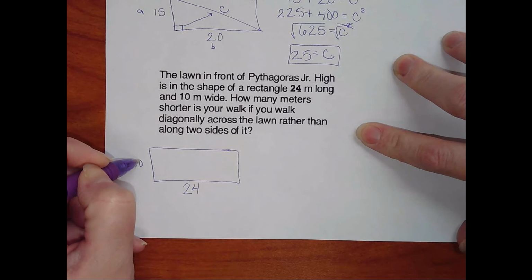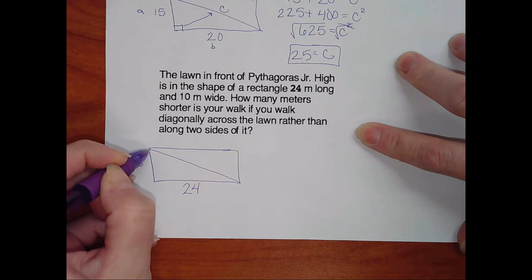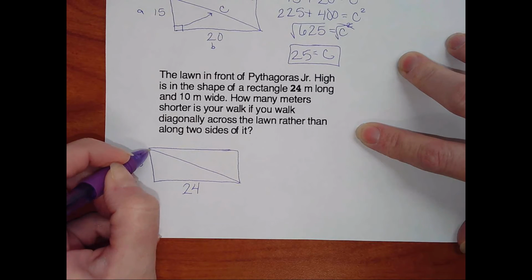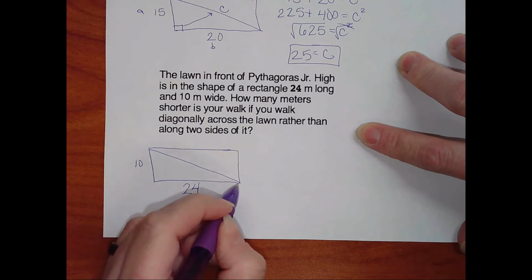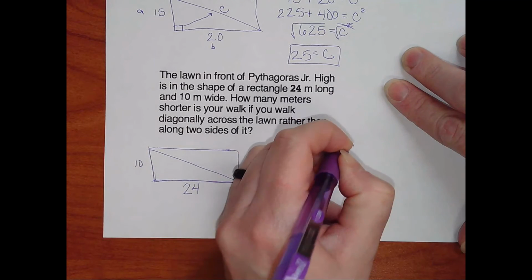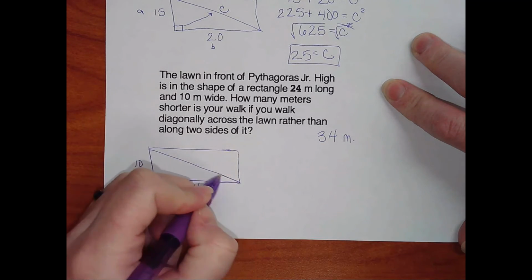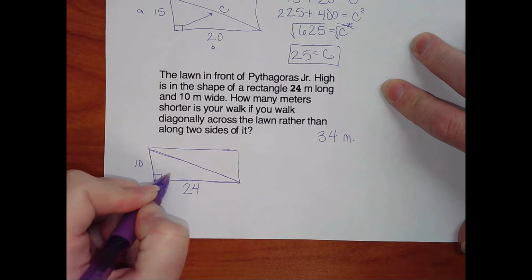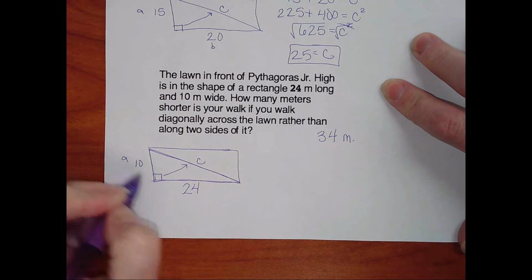How many meters shorter is your walk if you walk diagonally across the lawn rather than walking along 2 sides of it? Well, if we walk along 2 sides, we do 24 and 10, so you do 34 meters if you walk along 2 sides. So if we walk along the diagonal, well, we've got to figure out what that length is. That's the diagonal, that's your C.